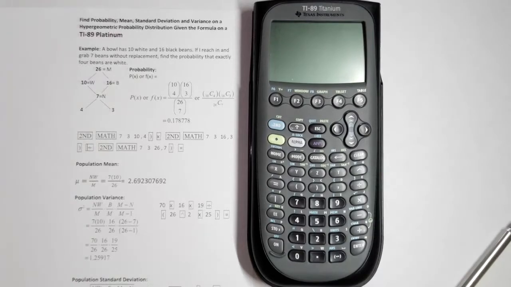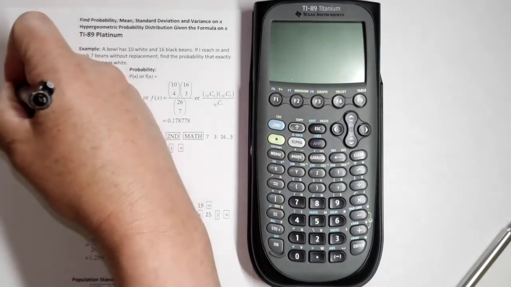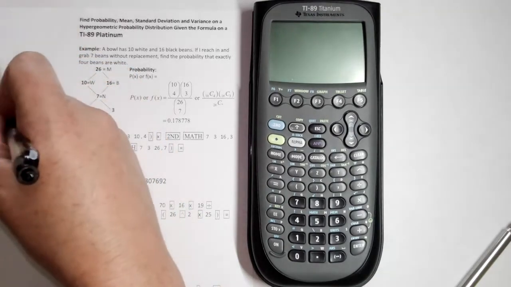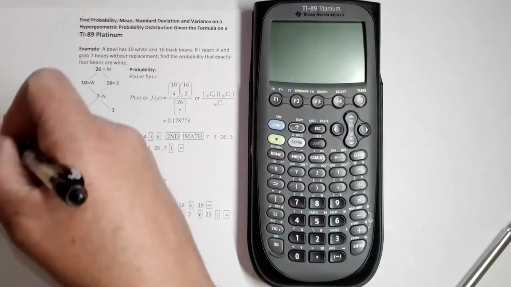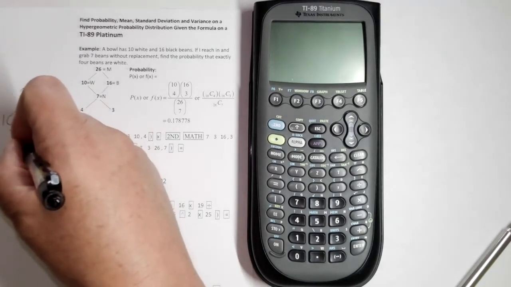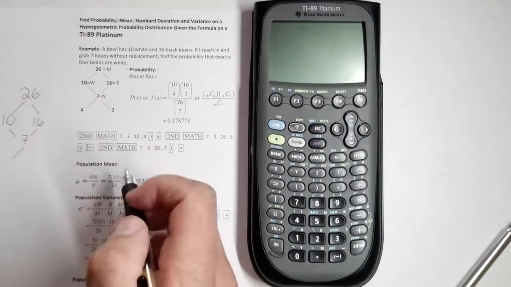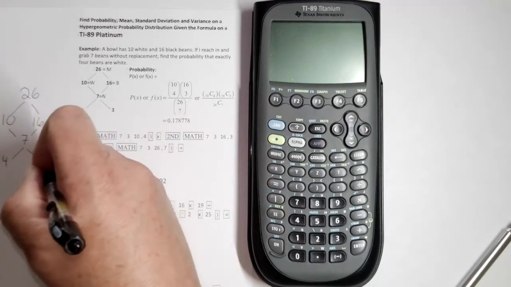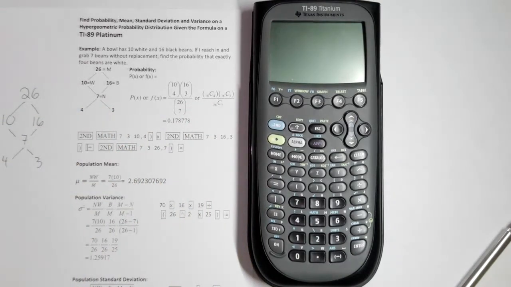So what you have, and I have it here, but I'm just going to rewrite it. You have 26 beans. There are 10 beans that are white, and that would leave 16 beans that are black. You pick 7 beans randomly, and you want to know the probability you'll have 4 white beans and 3 black beans. So if you have these 7 beans in your hand and exactly 4 are white, that means the rest must be black.